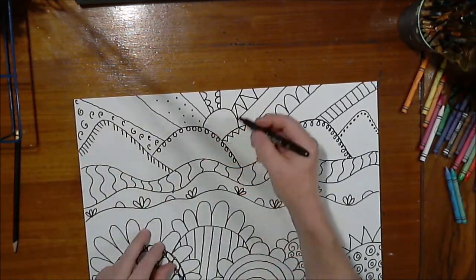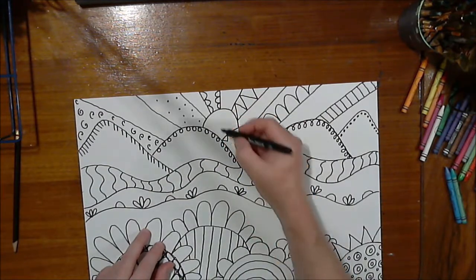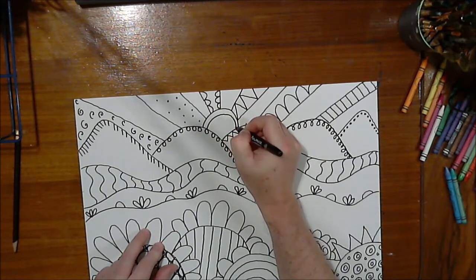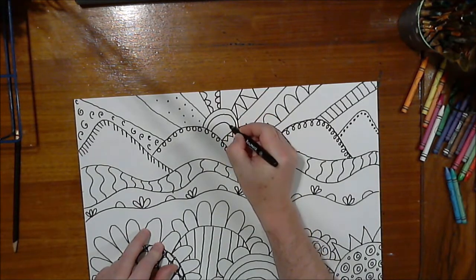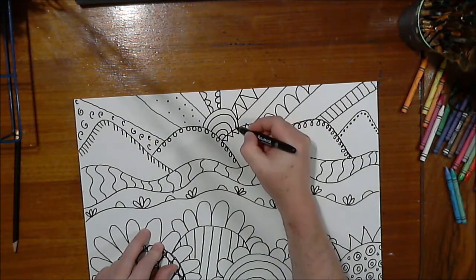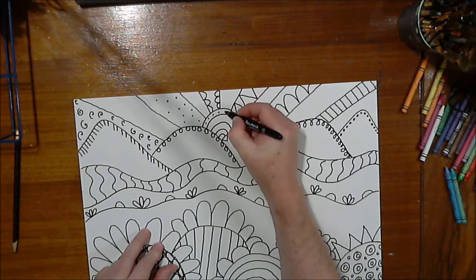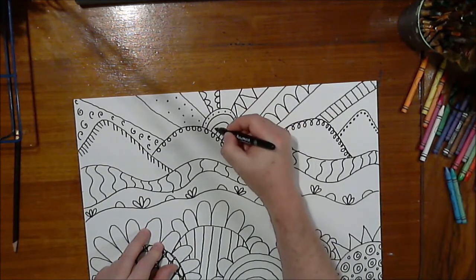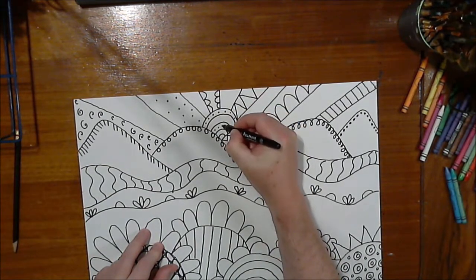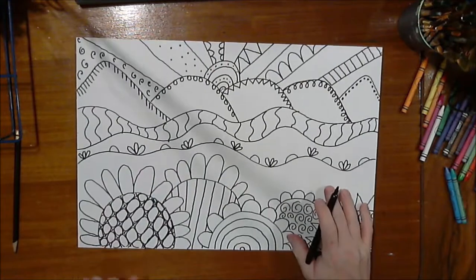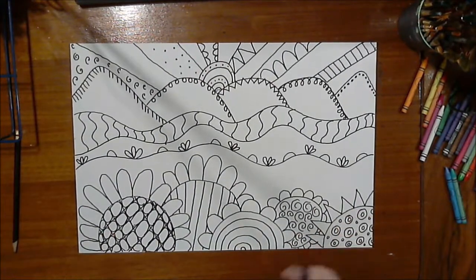If you want to do a pattern in your sun, you could do that as well too. I think I'm going to do that. I'm going to add some lines in the sun like this. And maybe some of them have the dots and some of them don't. Wow, that's a whole lot of patterns in my landscape.